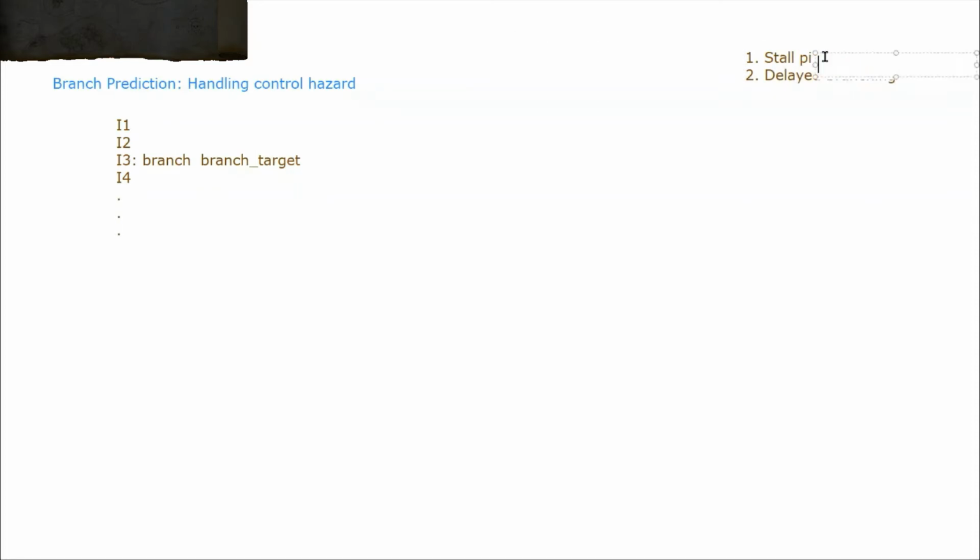One was related to stalling the pipeline and another was related to delayed branching. And in these two solutions, for example, let's take the example of stalling the pipeline. In this scenario, we were able to handle our control hazard, but it resulted in a penalty. And that penalty was 2 cycles. So we have a 2 cycle penalty when we are stalling the pipeline.